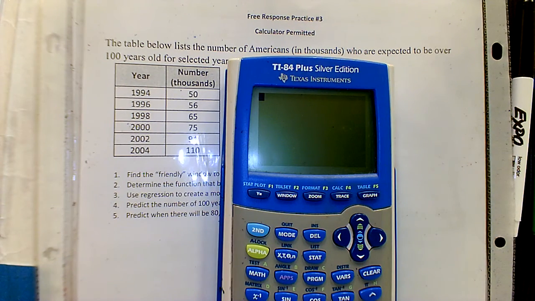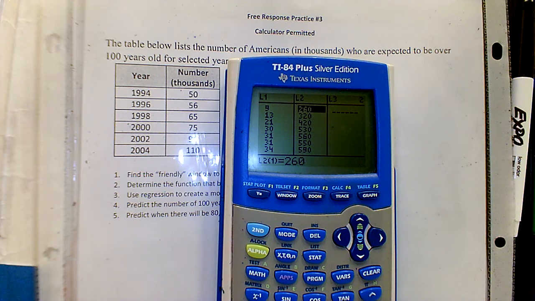First thing, we got to type in the data. Okay, the calculator needs to know our information. So where do we go for that? Our buttons, our muscle memory come in, hopefully. We go to Stat and Enter. We're going to clear out the previous values. So go to the very top, L1, L2, hit Clear.